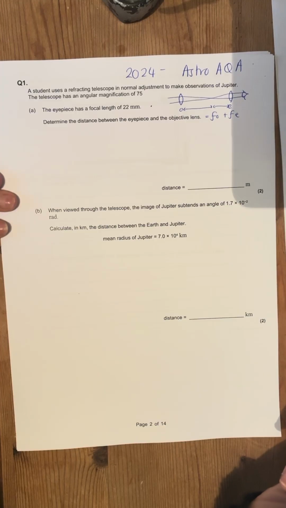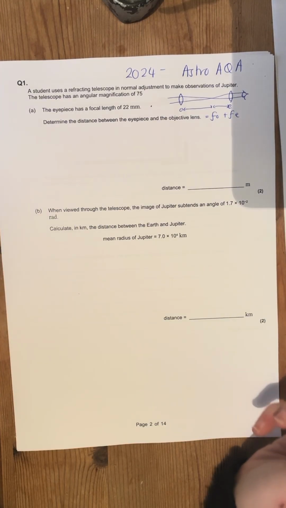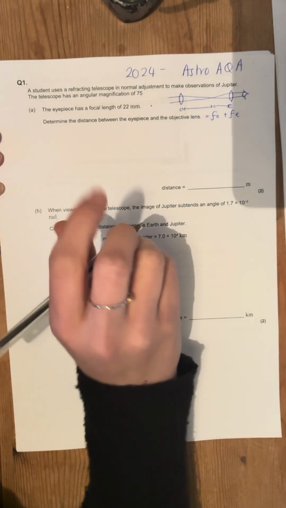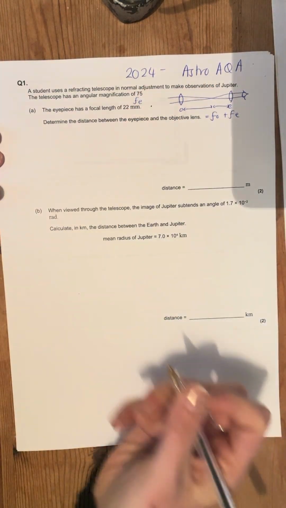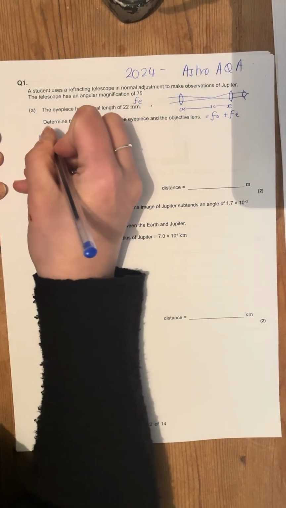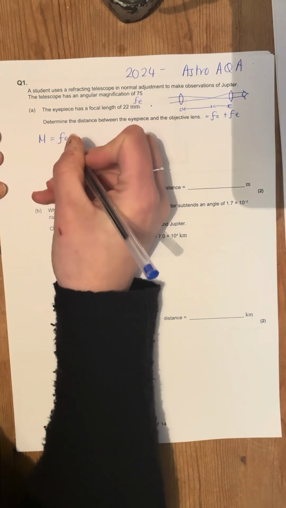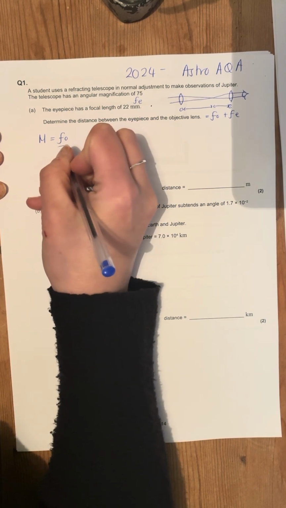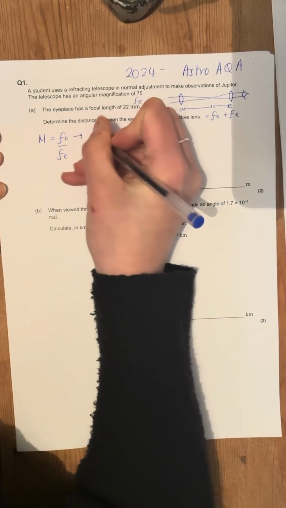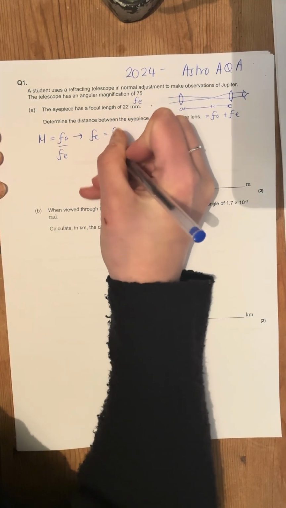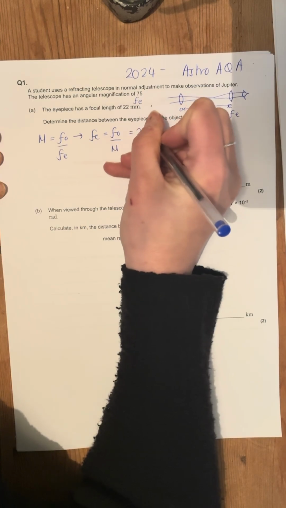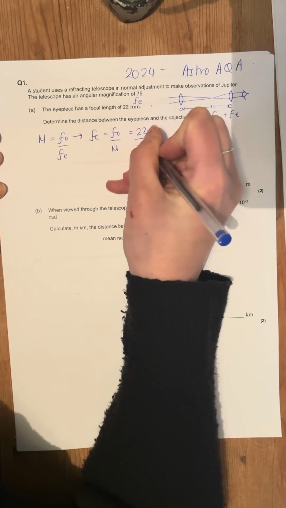So we need to work out what F0 and FE are, and we can do that because we've been given one of them. This 22 millimeters is FE, and on the formula sheet you are given the equation M magnification equals FO over FE. So we're going to rearrange that. FE equals FO divided by M. So 22 millimeters divided by 75.